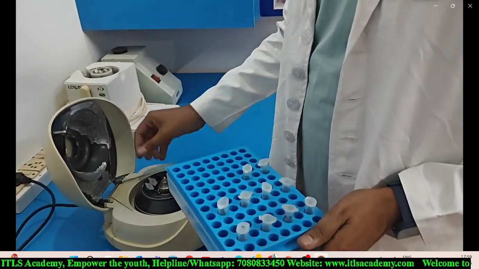Now you need to keep all these into the centrifuge. You need to make sure that you put these Eppendorf tubes in balance.